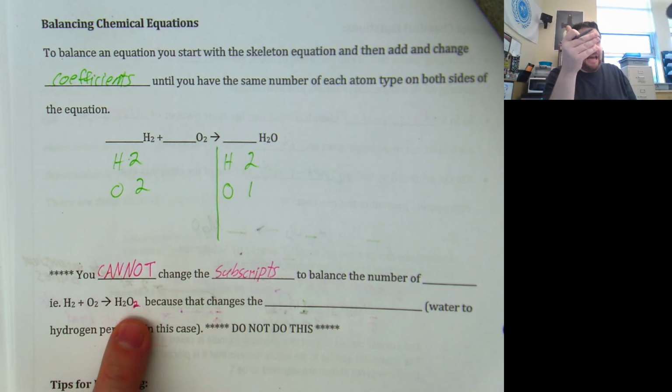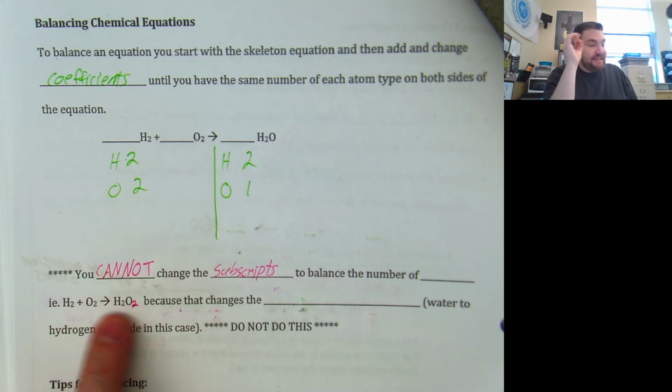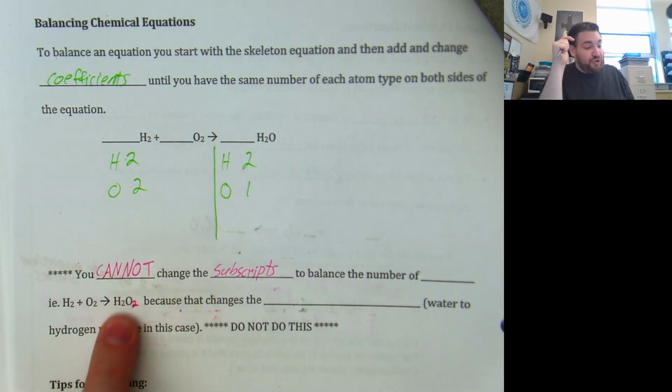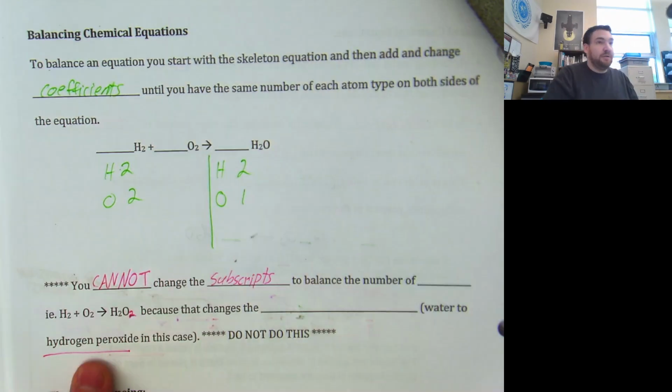But if you actually go to the lab and you mix hydrogen and oxygen, it doesn't make H2O2, it makes H2O. These are fundamentally different compounds. H2O is water. You go to the tap in this part of the world, you drink it safely. There's no issues. H2O2 is hydrogen peroxide. Does anyone know what hydrogen peroxide is and what it's used for?